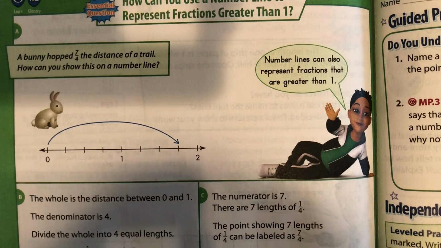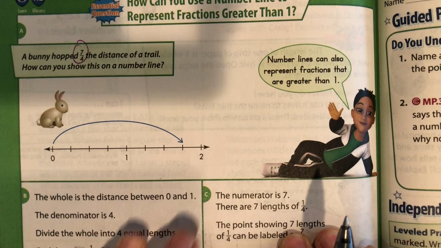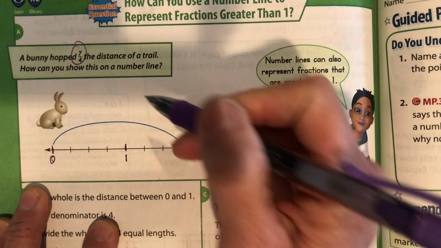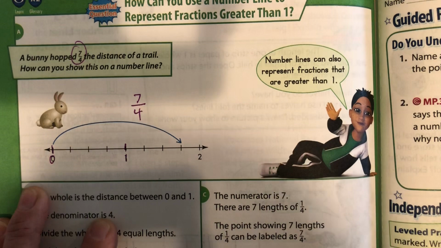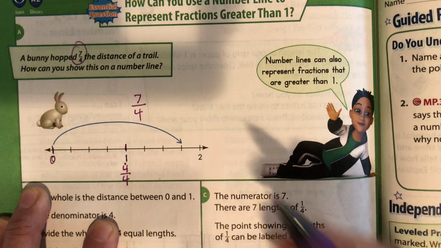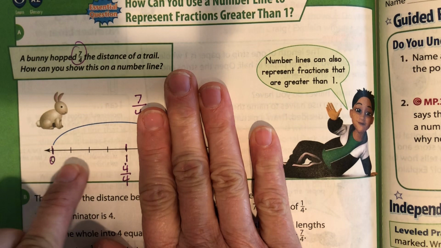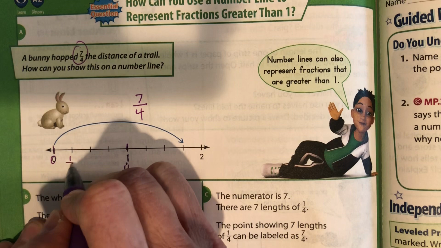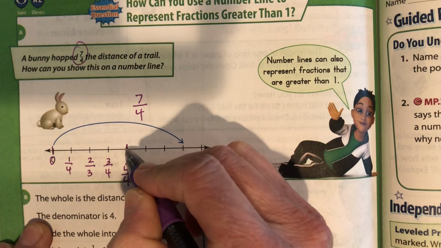Okay, let's take a look at the back. All right, a bunny hopped 7/4 the distance on a trail. How can you show this on a number line? Okay, so we have a number line and we drew 0 and 1. Up here, 7/4 is what we want to label. First thing you need to do is label this as 4/4. You know 0, 4/4, this is just what we did yesterday. 0, 4/4, this would be 1/4, 2/4, 3/4, right? So go ahead and label that 1/4, 2/4, 3/4.